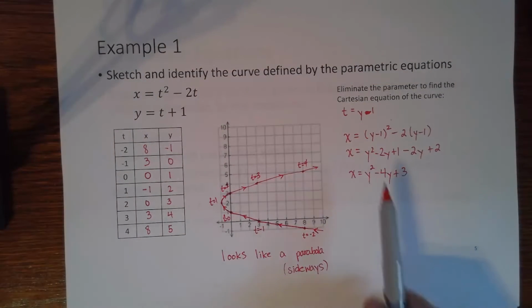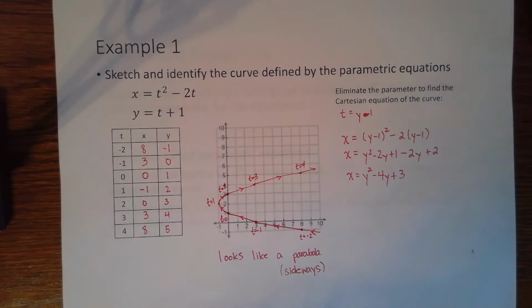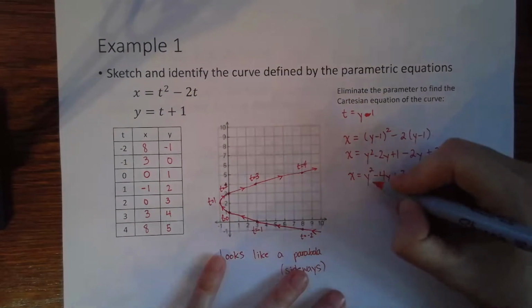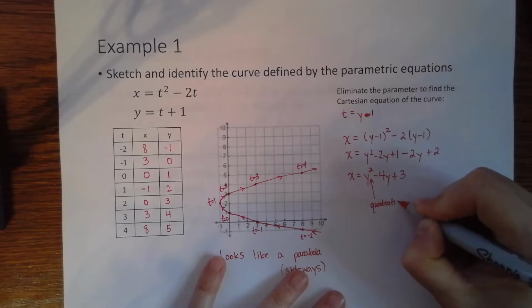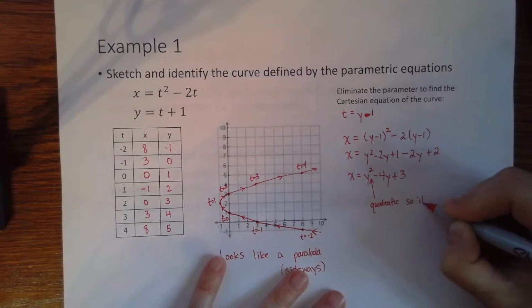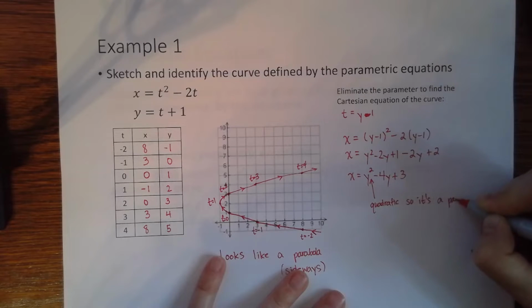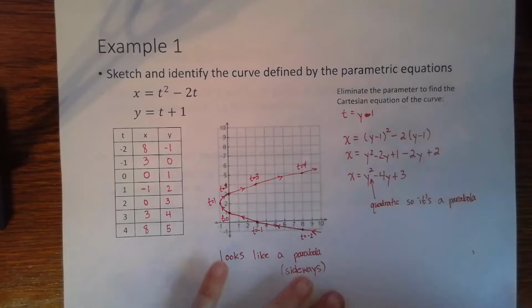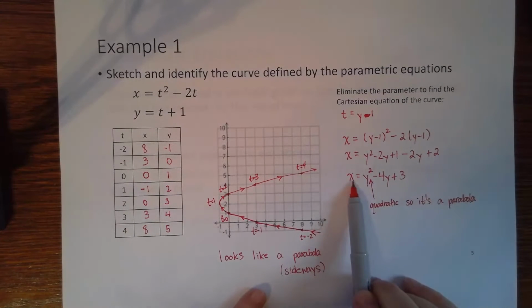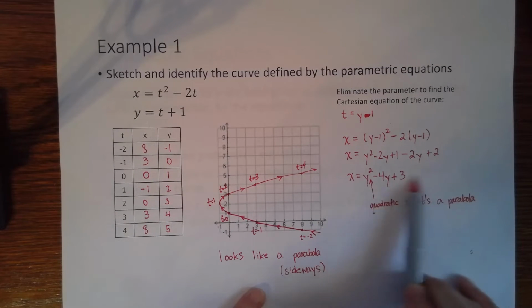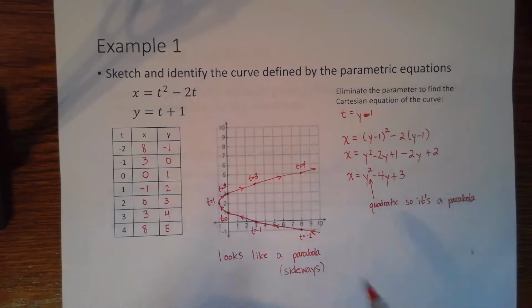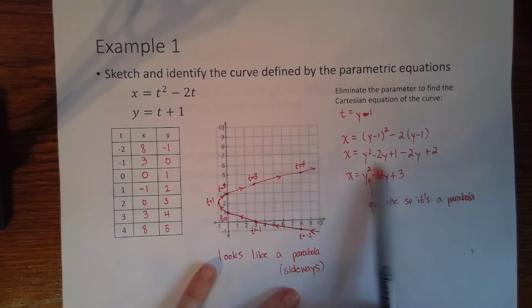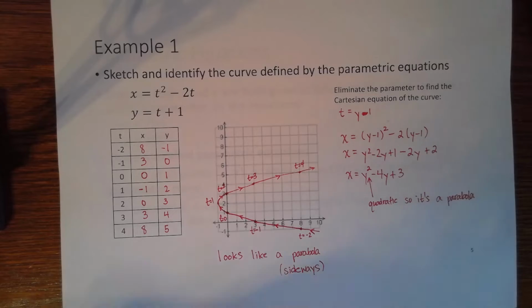Okay, so this would be the Cartesian equation, and you can see indeed, this is a quadratic. Okay, so it's a parabola. Now normally we think of parabolas as y being some function of x, where x is squared, but if I have x and then y squared, I just get this sideways parabola. Their axes just get reversed. So this is indeed a sideways parabola function.